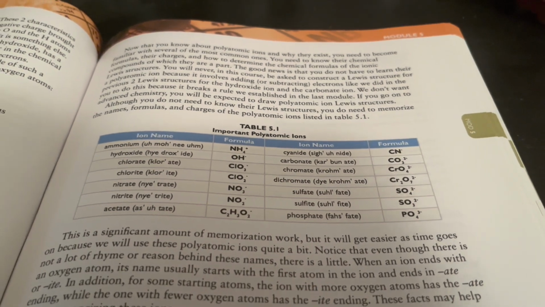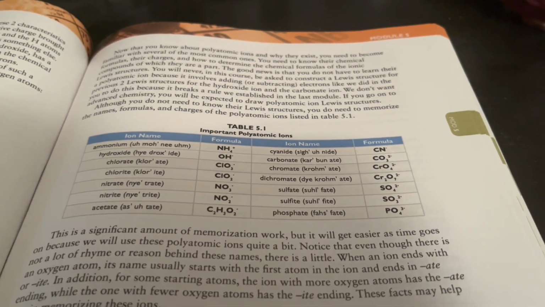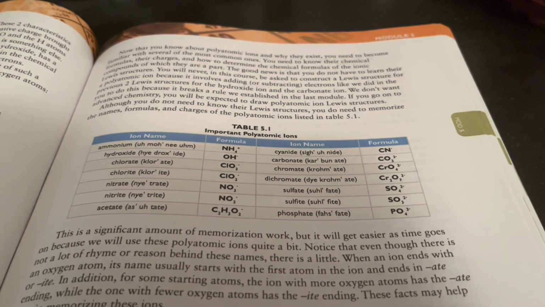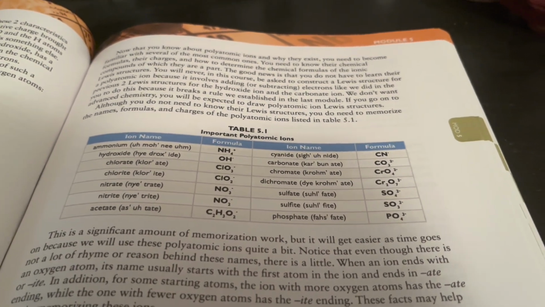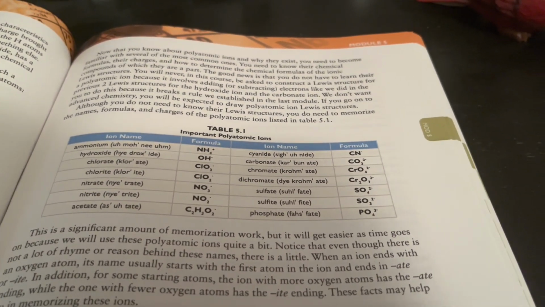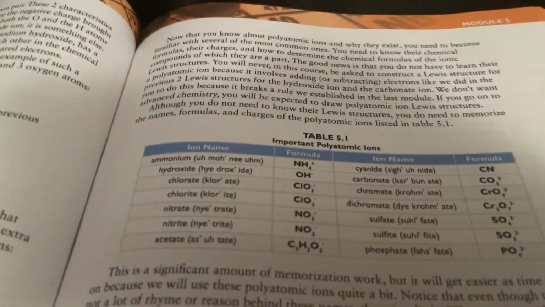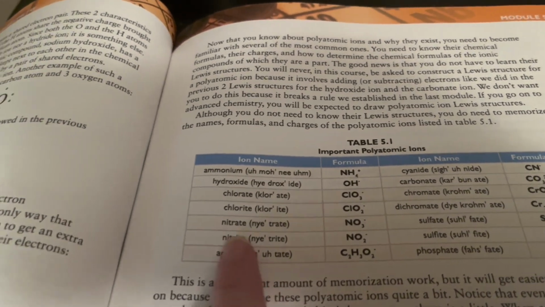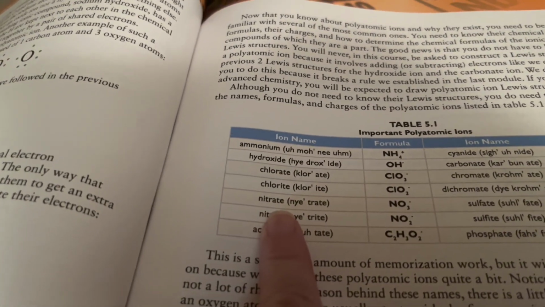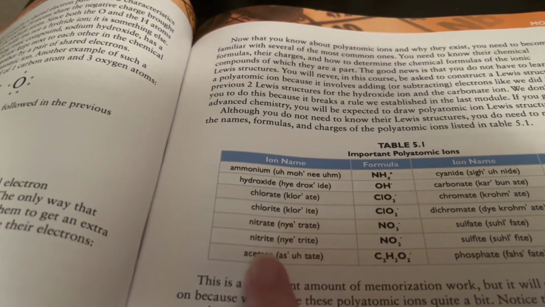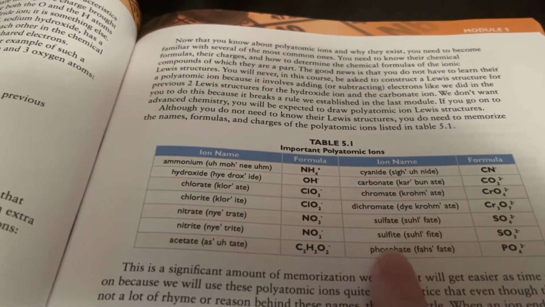And the reason why you need to know them is so that you can figure out chemical formulas of the ionic compounds that they are a part of. And the more you use these, the easier they're going to be to remember. Another thing I want to point out on this chart is this ending. You've got nitrate and nitrite, and over here you have sulfate and sulfite.